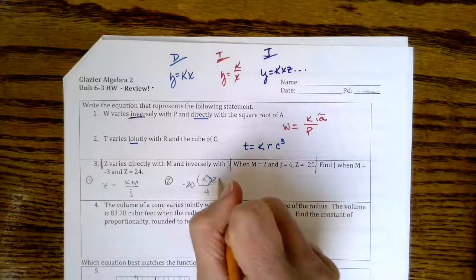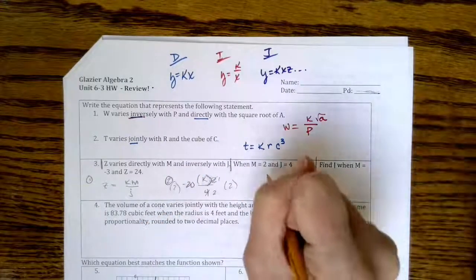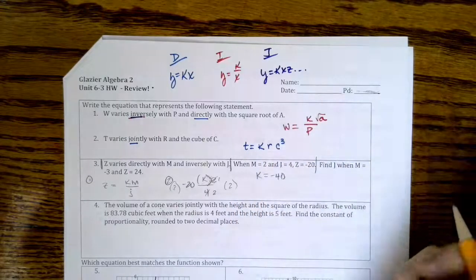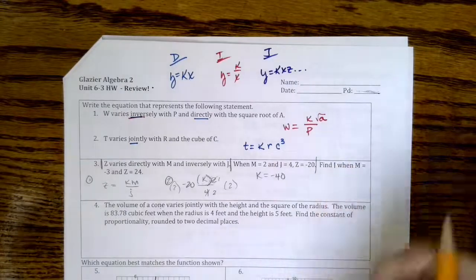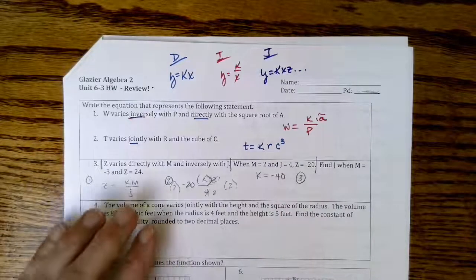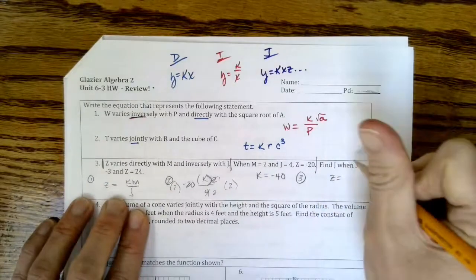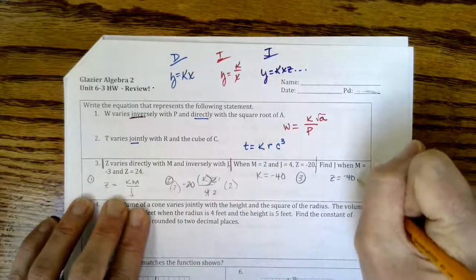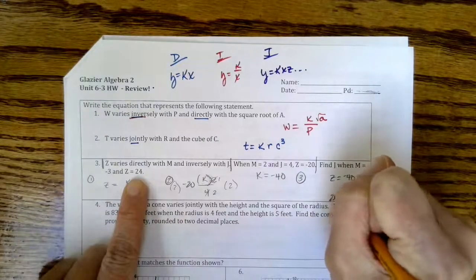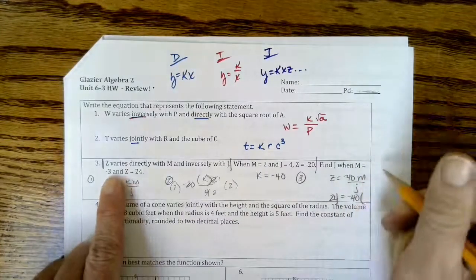So when I simplify this, and then I'm going to multiply each side by 2, I say that k has a relationship of -40. So now for our third point is they want me to use that relationship to then solve for a future situation. All right, since I know that z is the result of this k that I found times m divided by j. So 24 is the result of -40 times m is -3.